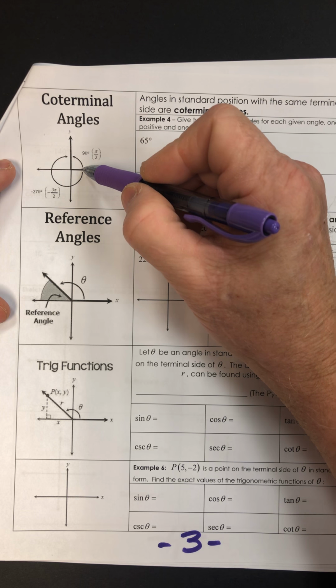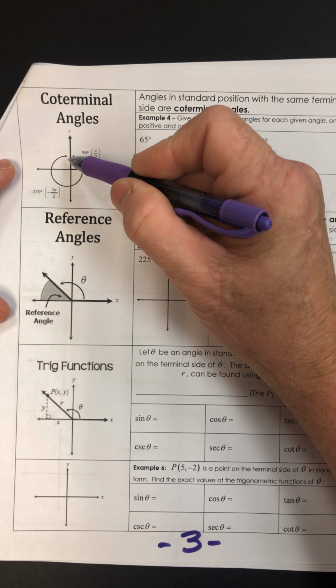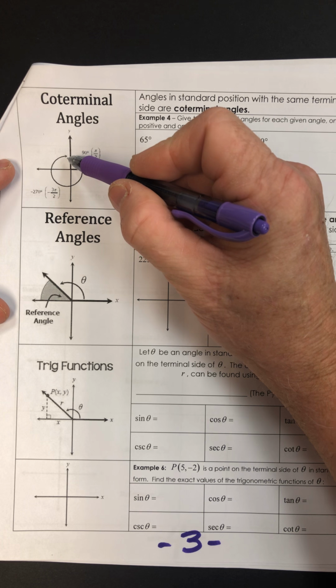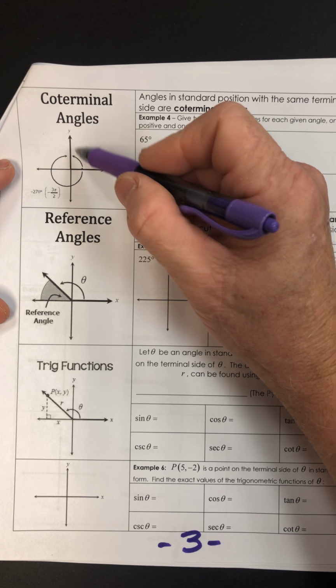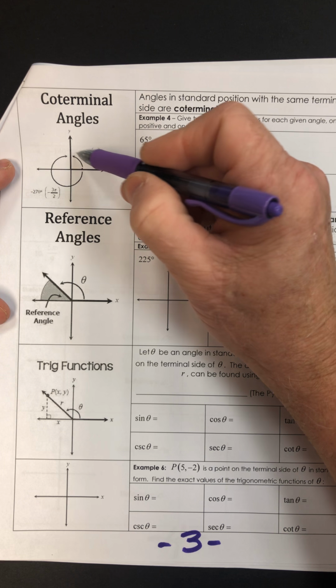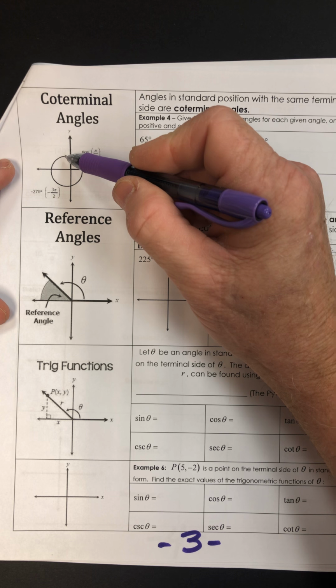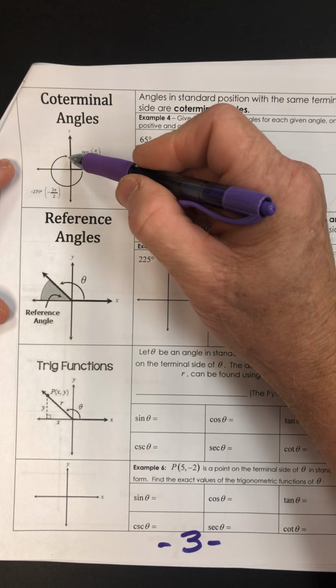But if I started here and went the other direction and ended at the same place, that would be negative 270 degrees. So those both ended at the same terminal side.